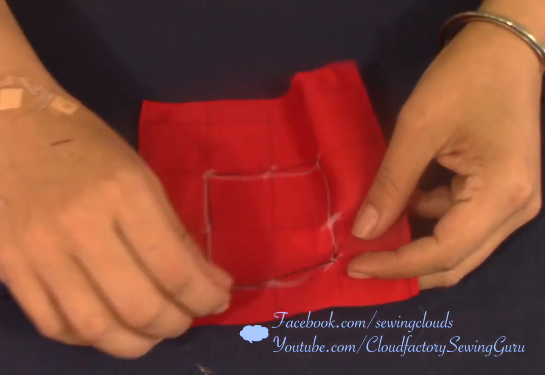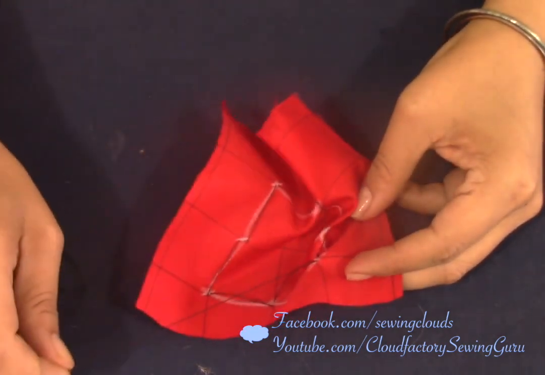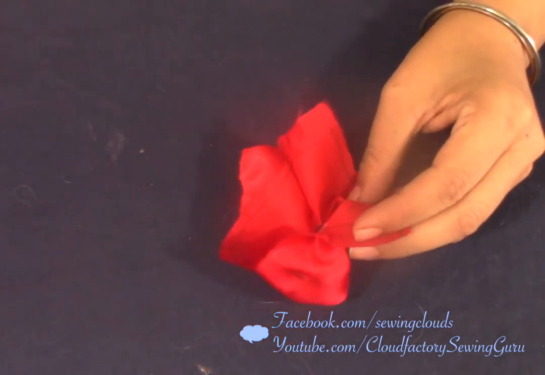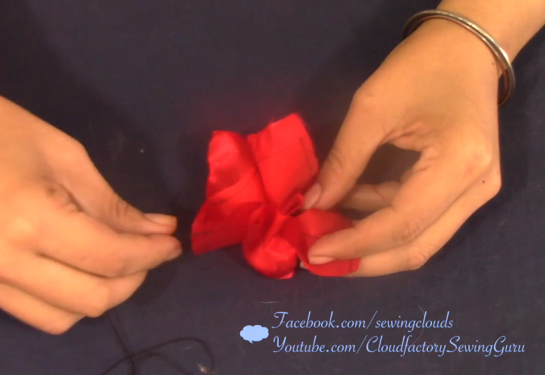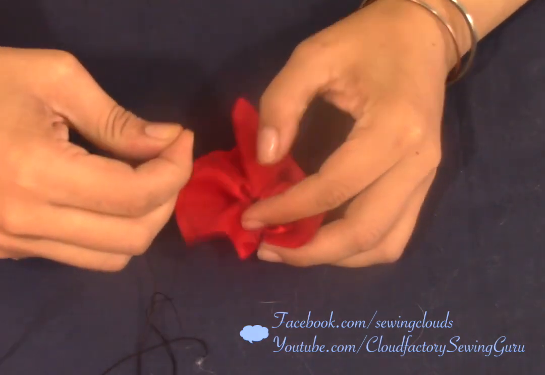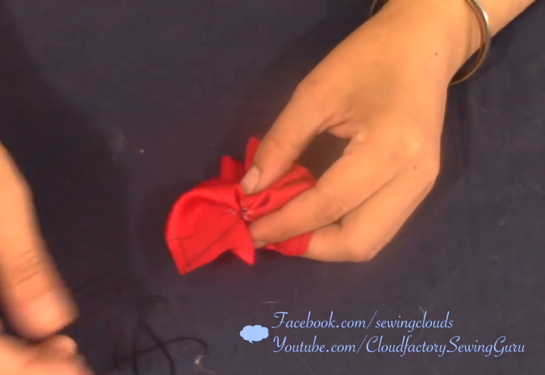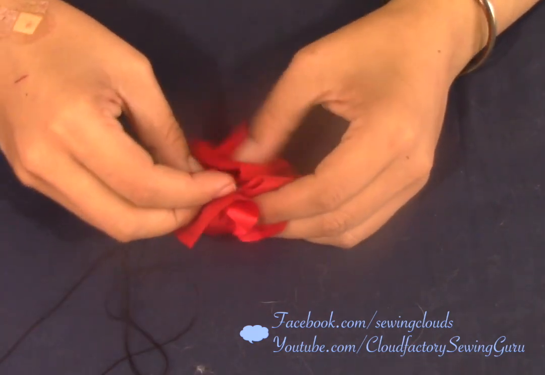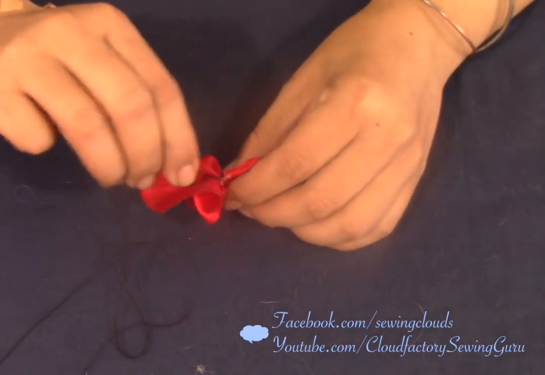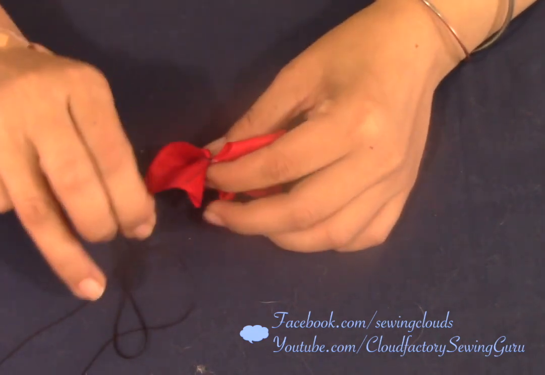Now pull the thread to gather all together. And in this particular case, we will get like a bubble in the right side of the fabric. Take all the layers of fabric together and give a stitch.